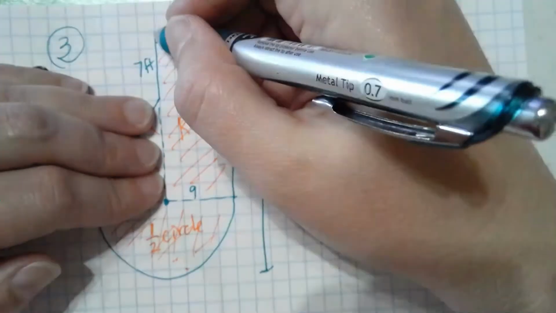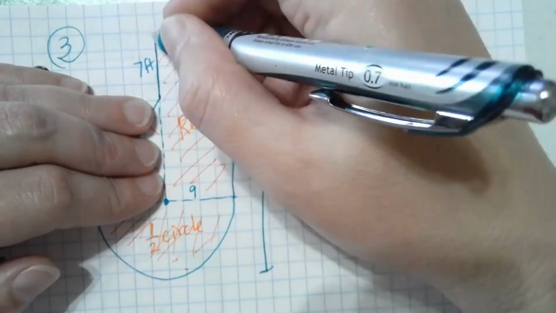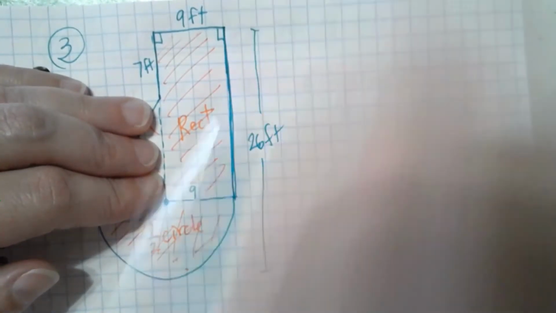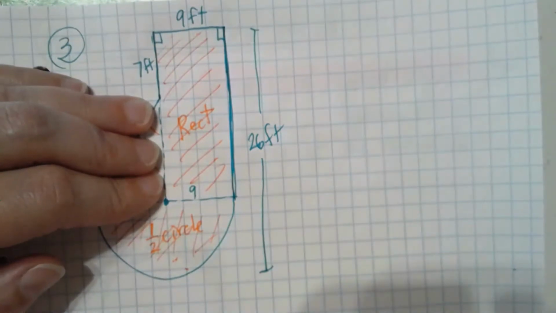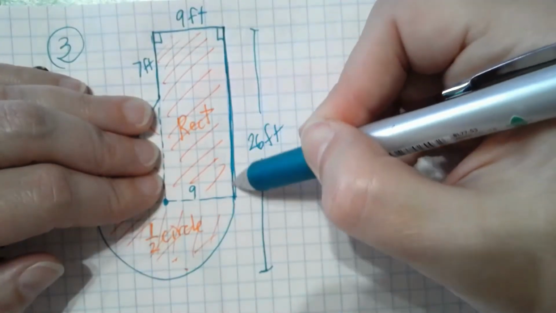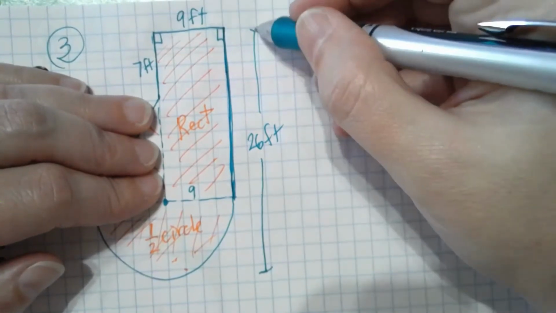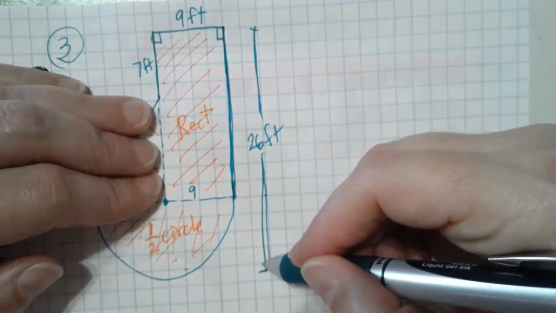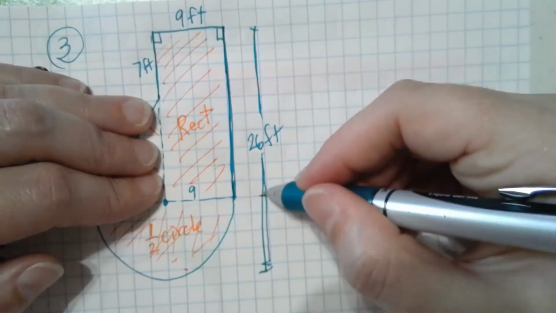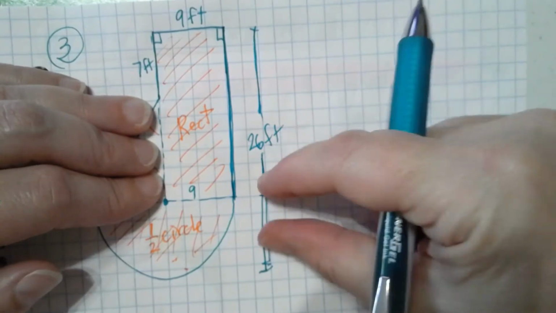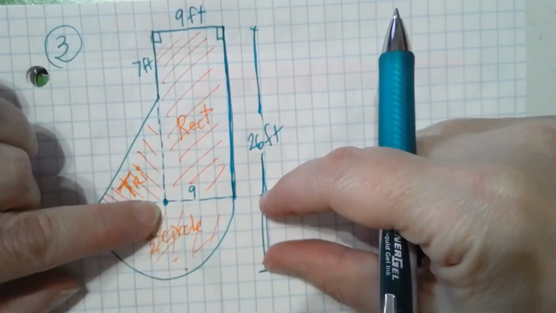Is this 7 from here to here the same as all of this? No, those are not the same. This line that I have drawn here on the right of this rectangle, is it the same as this 26 that goes all the way down to here? No, it would stop right here. So it's part of this 26. It's going to be less than 26. So what are we going to chop off down here at the bottom?